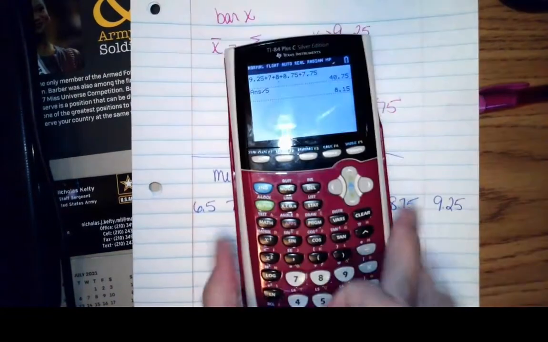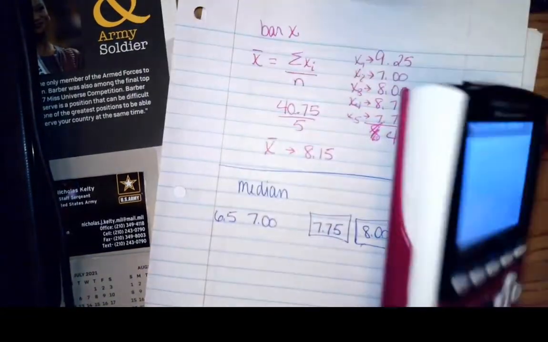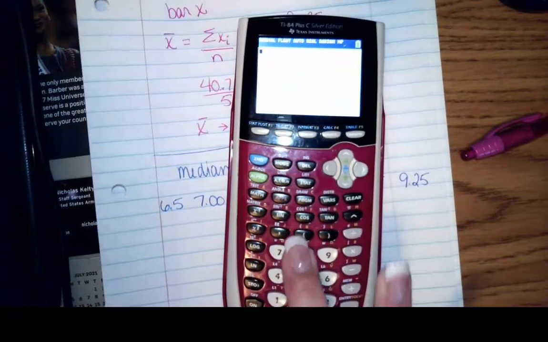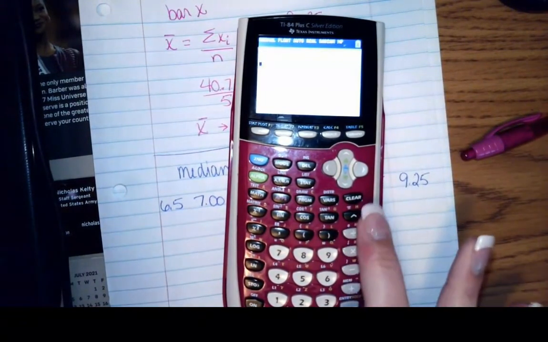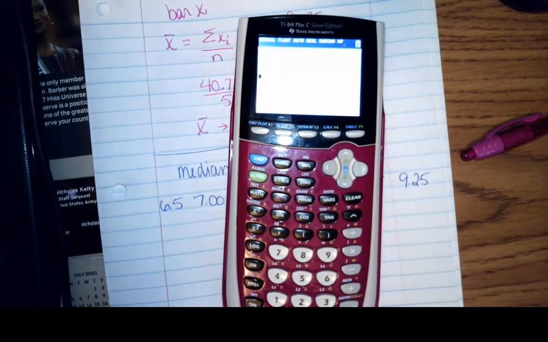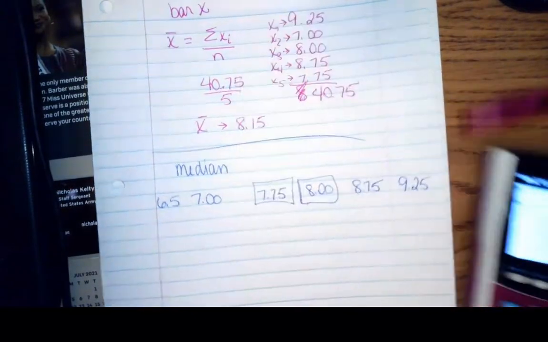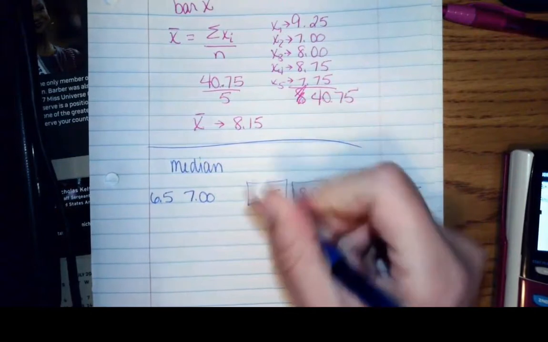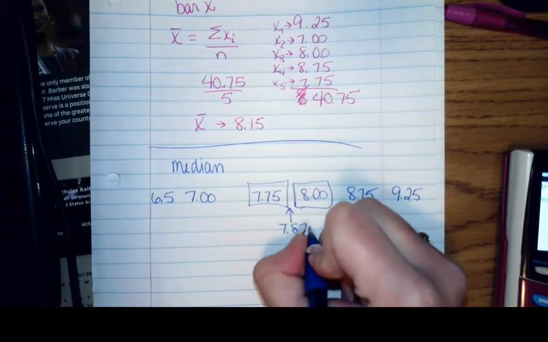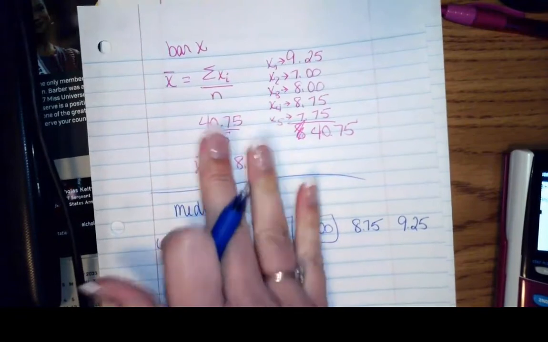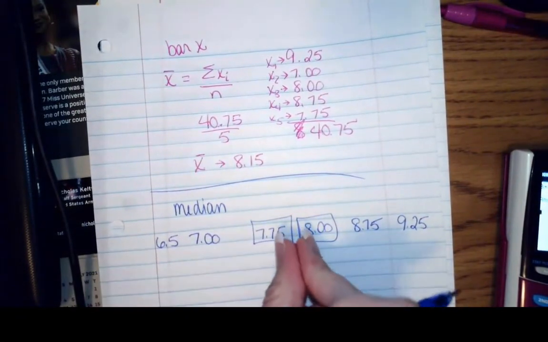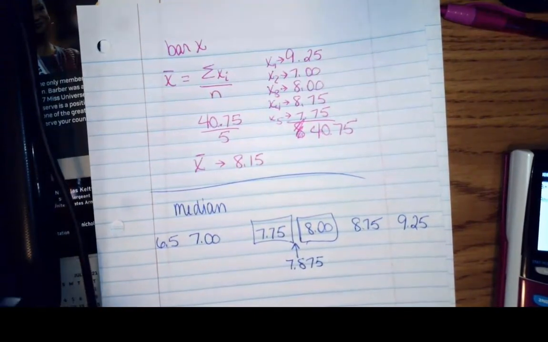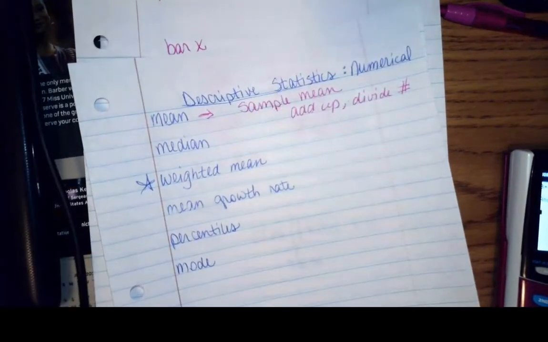So how do I do that? I'm going to add up those two middle numbers since I don't have a dead middle number. So 8 plus 7.75 gives me 15.75. I know you can't see that. And I'm going to divide that by 2, and that gives me a median of 7.875. So if I have an odd number, it's just the middle number. If I have an even quantity, I need to add up the middle two and divide by 2. So now we know what the median is.